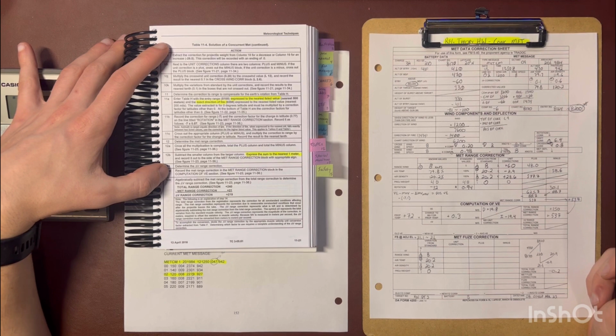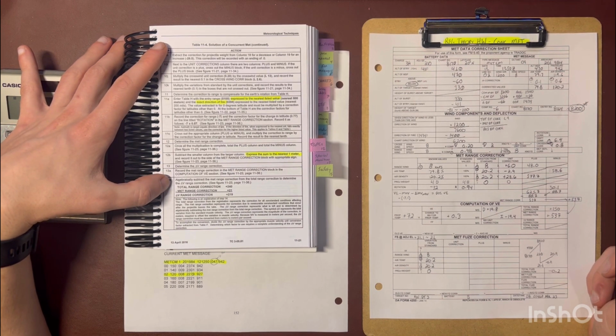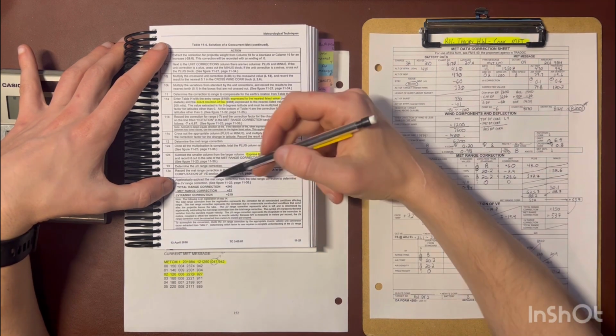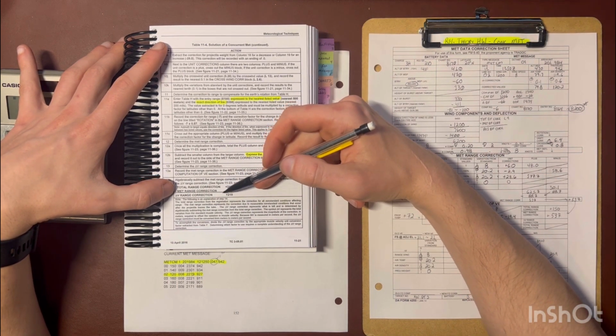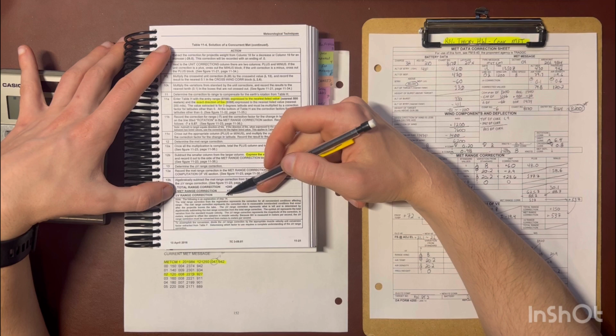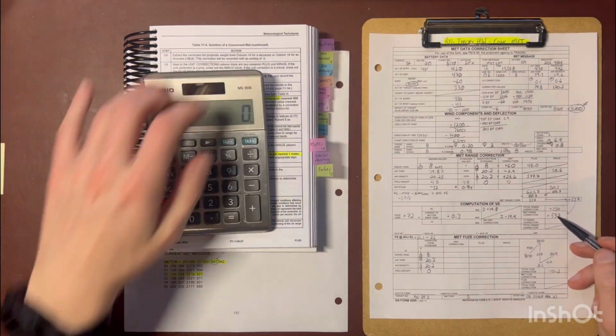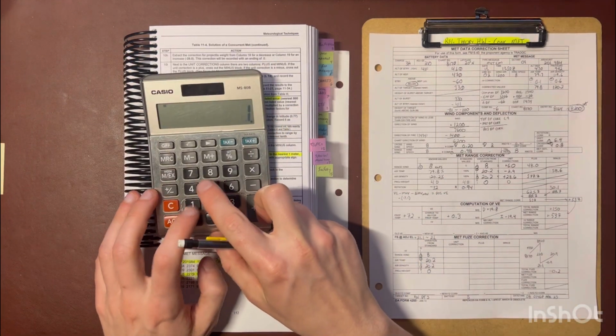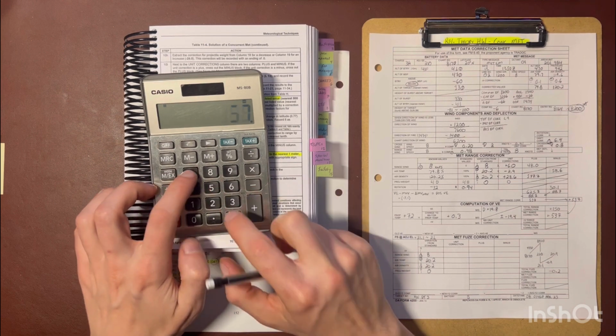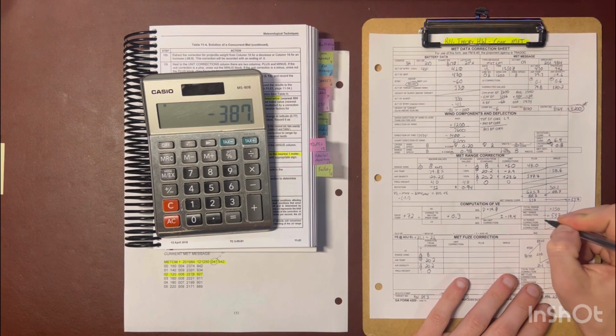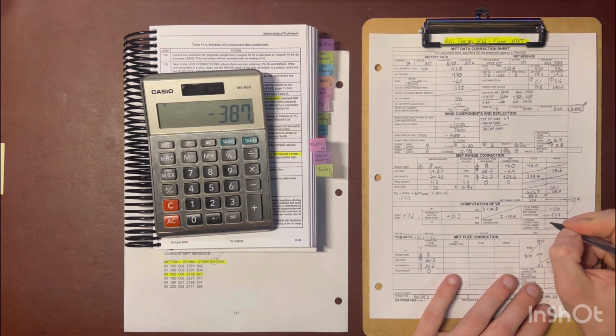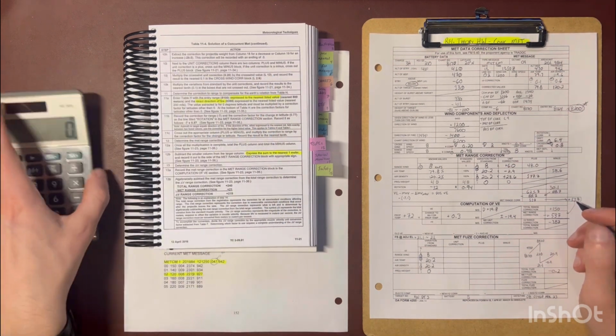537. Okay, so now that I have that, algebraically subtract the met range correction from the total range correction to determine the delta V range correction. So that equation is total range correction minus my met range correction gives me my delta V. Okay, so that is positive 150 minus 537 is going to give me negative 387 is my delta V range correction. Okay.